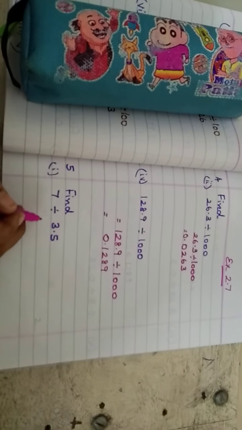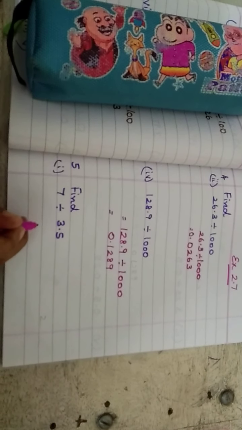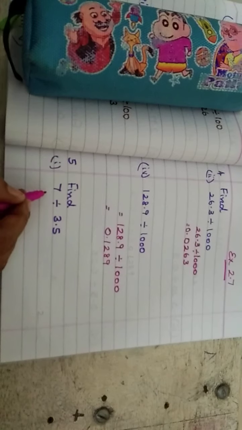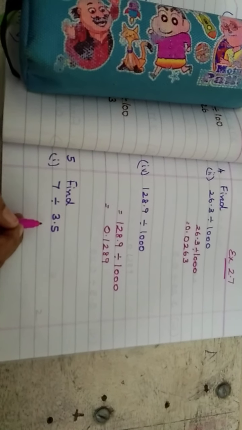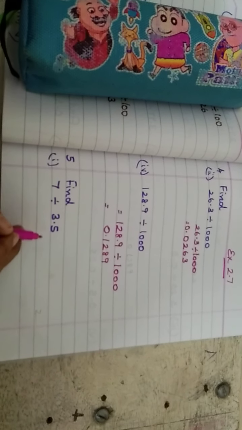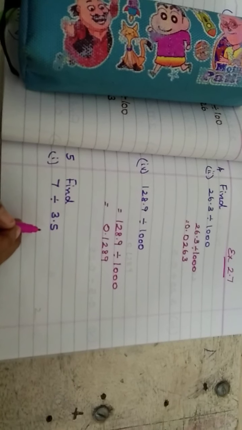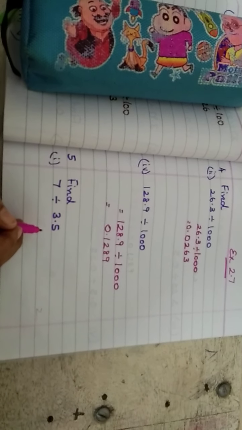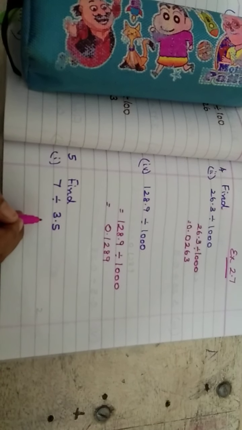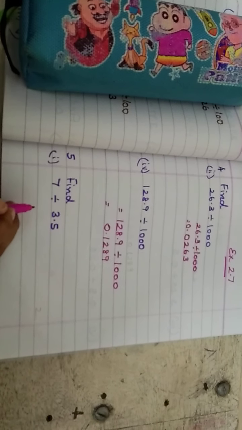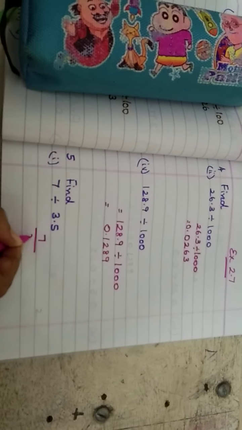Now fifth question. From here you have certain rules to be followed, so I'll explain how to do the sum. Now the question is given as 7 divided by 3.5. Remember always, you cannot divide a number by a decimal number. I am repeating it again. You cannot divide a number by a decimal number. So I should not have a decimal number in the denominator. So I have to change it to a whole number. So how am I to do that? It is 7 by 3.5.